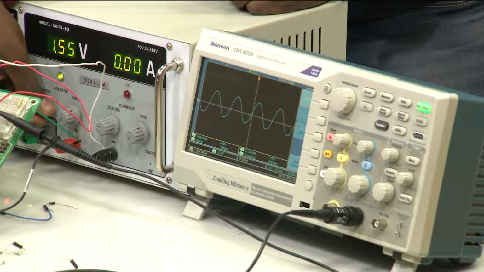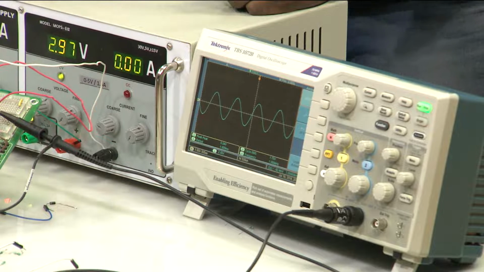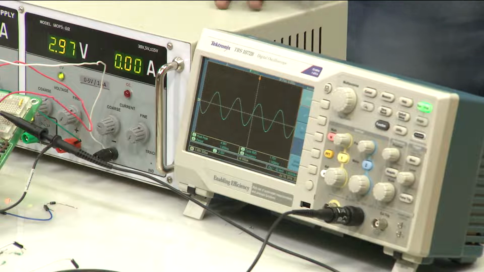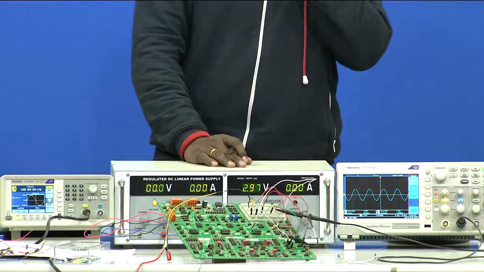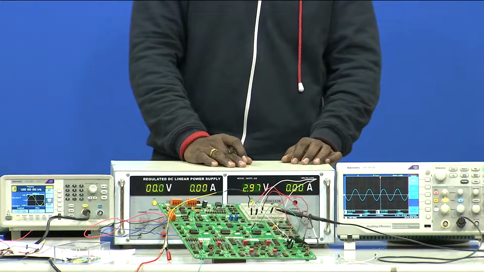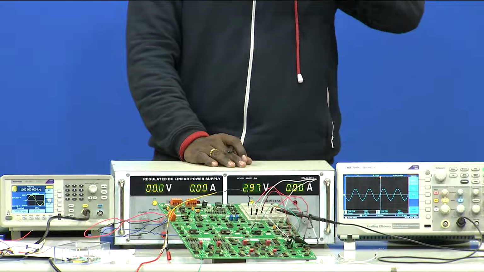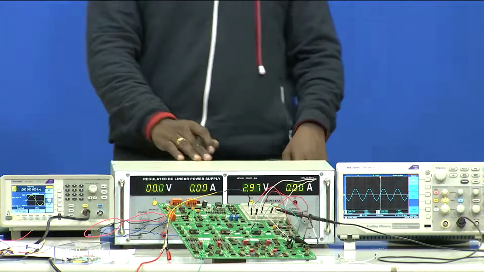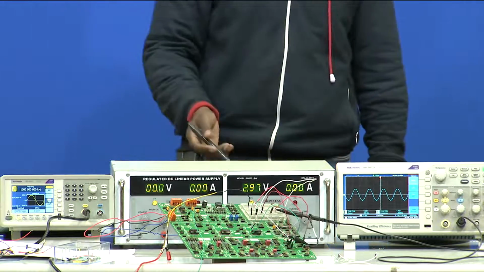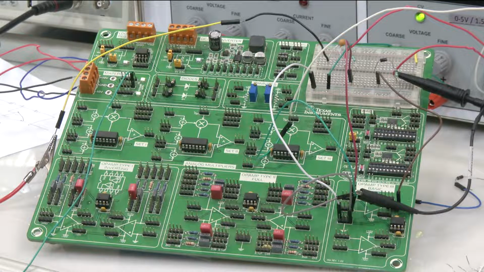So, if I connected the positive terminal of this particular channel input to the non-inverting terminal of an operational amplifier, we would have seen the clamping of the signal towards the positive side. Now, we will show you the working of the negative clamper. To understand the working of a negative clamper, we simply have to reverse the connections of the diode.